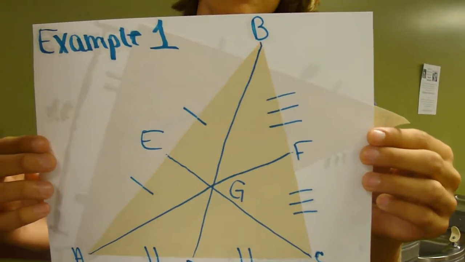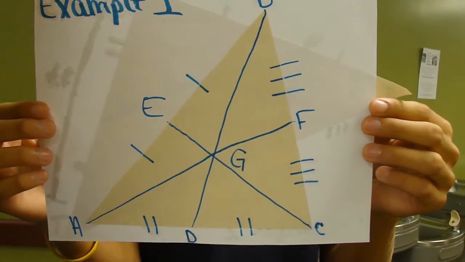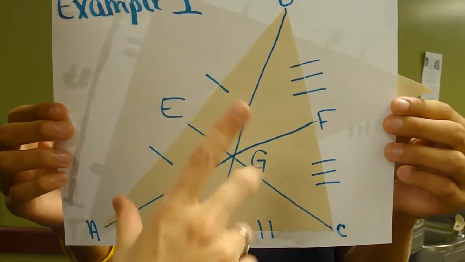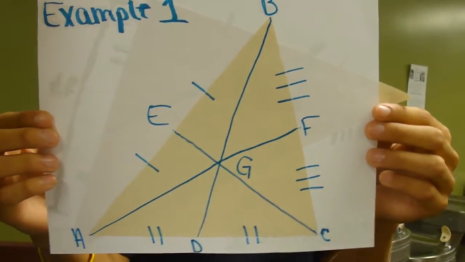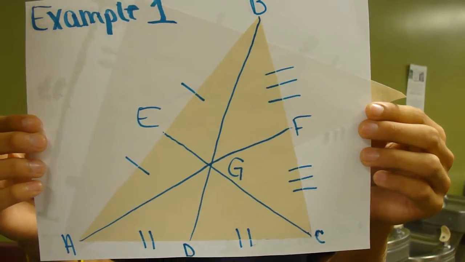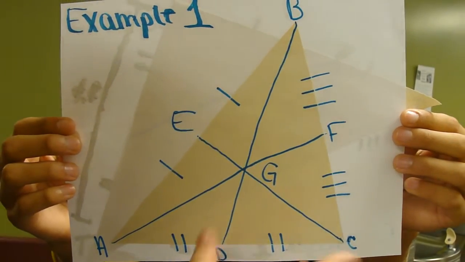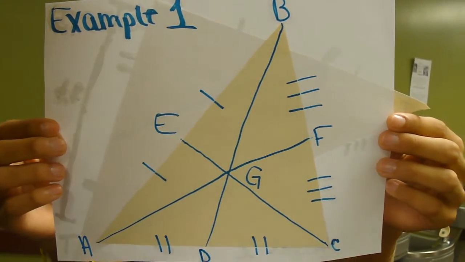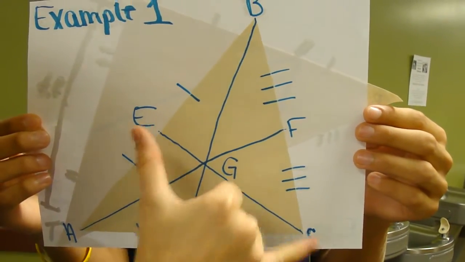AG equals 2/3 AF, which means AG equals 2/3 times 9, because AF equals 9. And then AG equals 6. Now we have to find CG using the centroid theorem. So CG equals 2/3 times CE, which is that line.